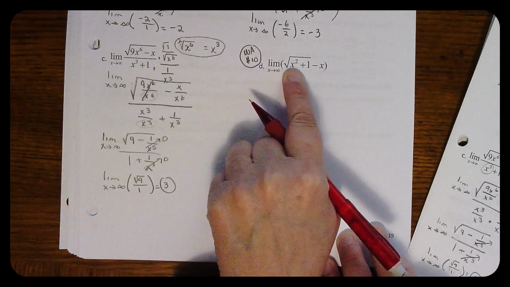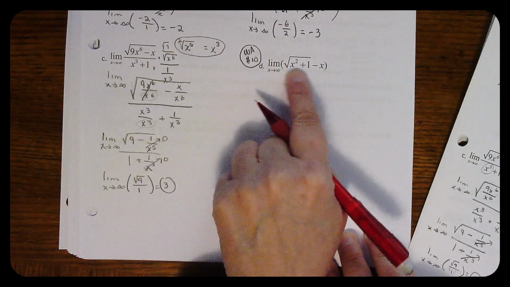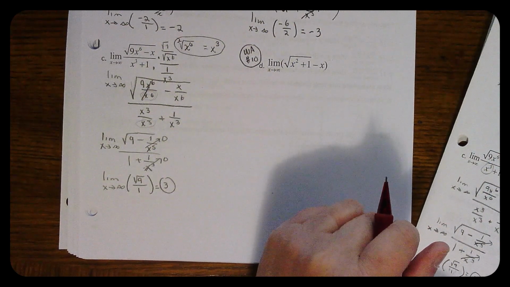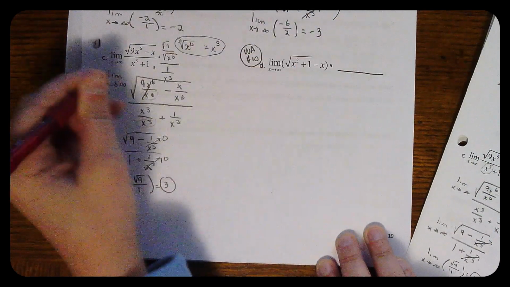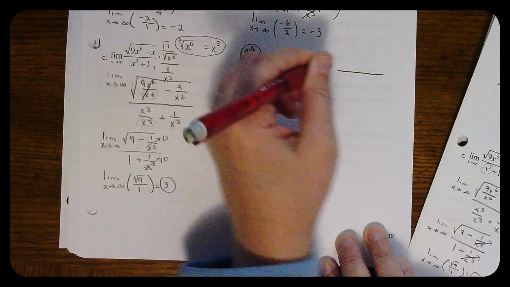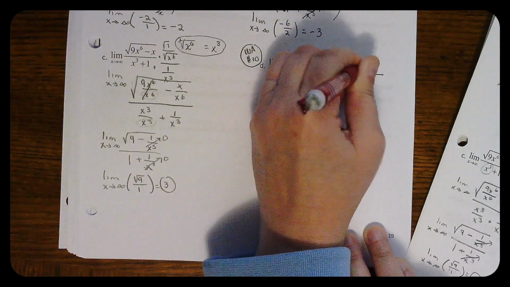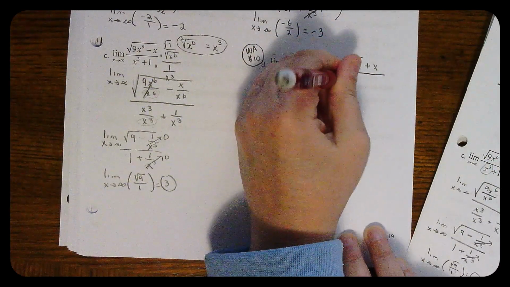If you put the infinity in there, you would end up with infinity minus infinity, which we said is indeterminate. So we have to come up with a trick, and that trick for this type is to multiply by the conjugate, but you have to multiply the top by it and the denominator by it.